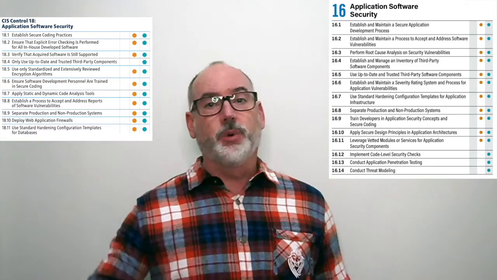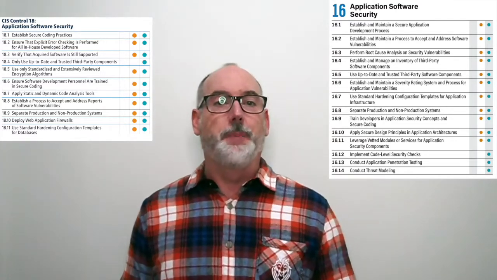16.7, use standard hardening configuration templates for application infrastructure. This expands on 18.11, use standard hardening configuration templates for databases. But in a world of infrastructure as code, it's key to include this in a secure development program because developers are now creating the infrastructure. 16.8, separate production and non-production systems. This is the same as 18.9, separate production and non-production systems.